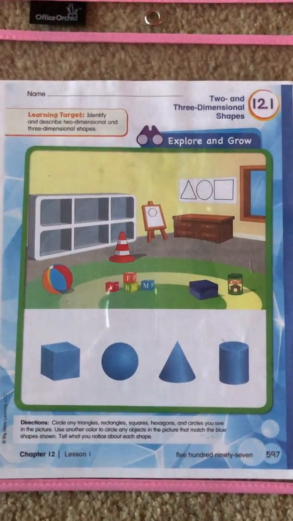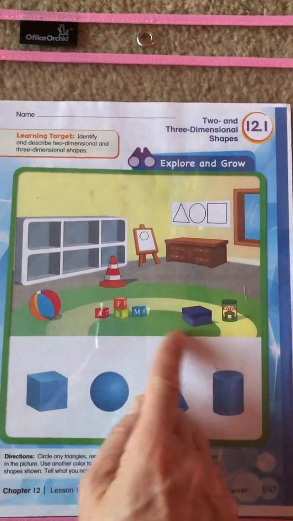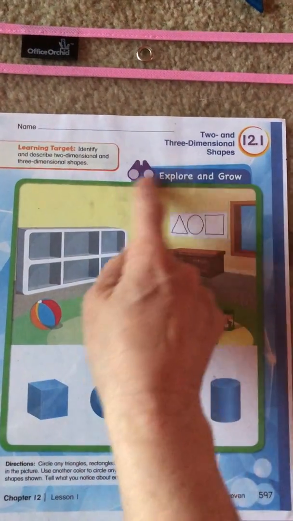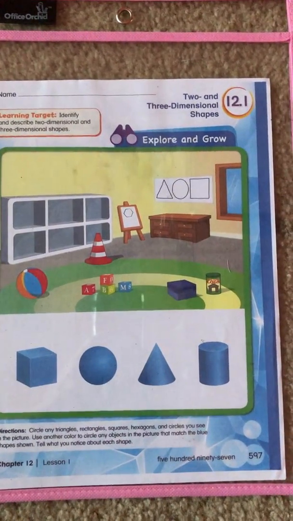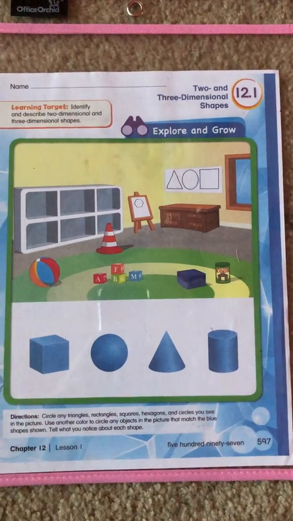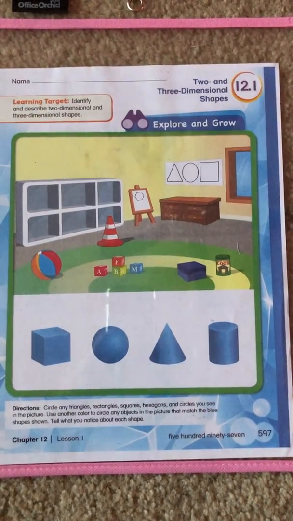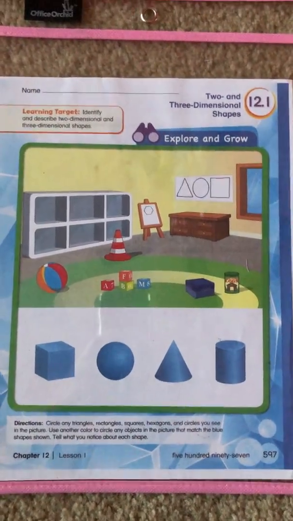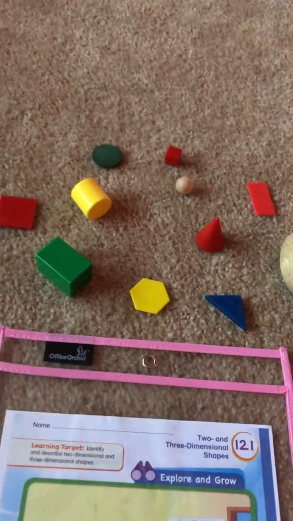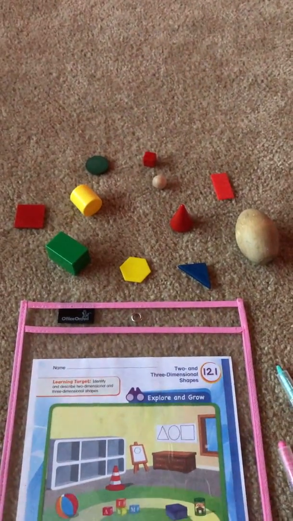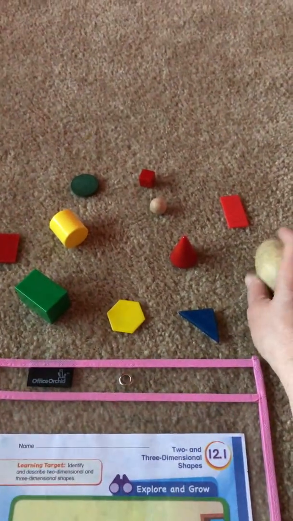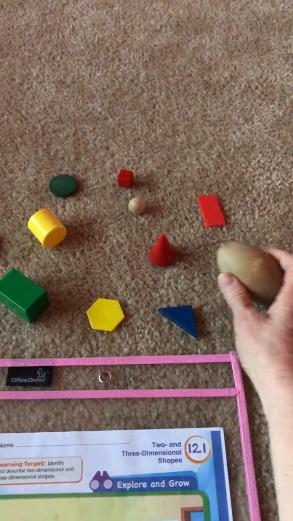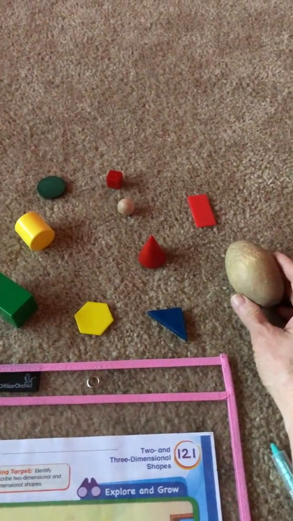And this can be a little tricky. If you look up here in the picture, we're going to focus on the items that are here on the floor and up here on the wall. We want to circle all the shapes that are solids. They're 3D. They pop out, three-dimensional. Okay, so if we look back up here, we can sort these shapes on whether they are flat or pop out. This one is an ovoid, and it pops out. It's an egg shape.